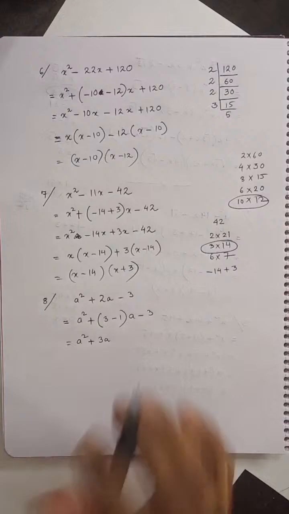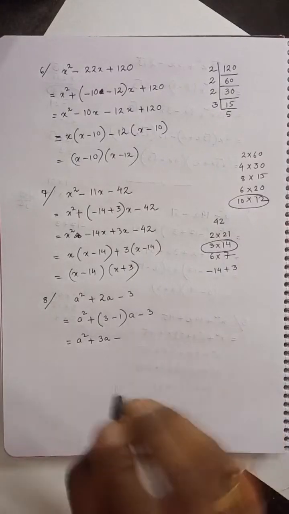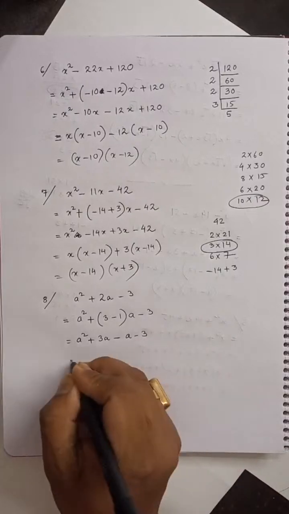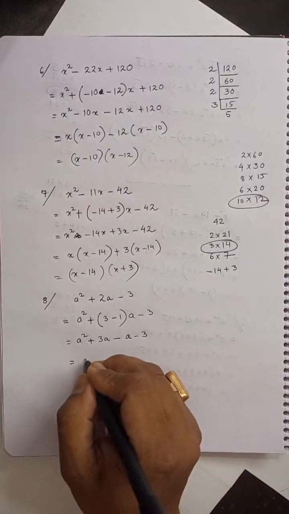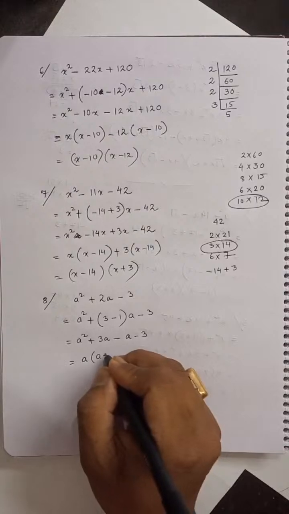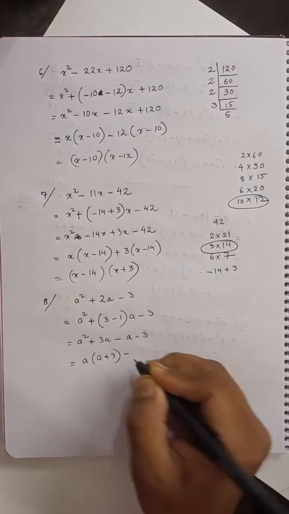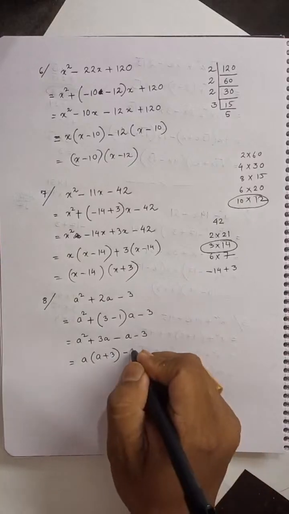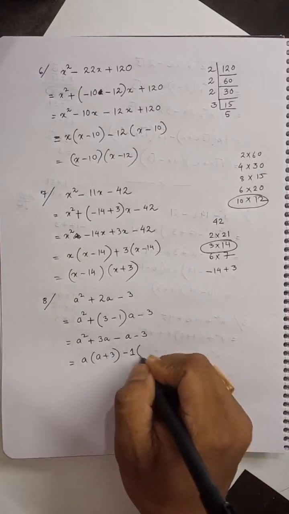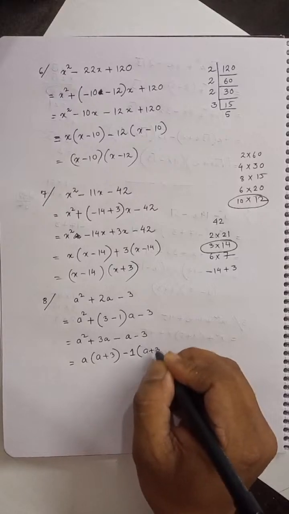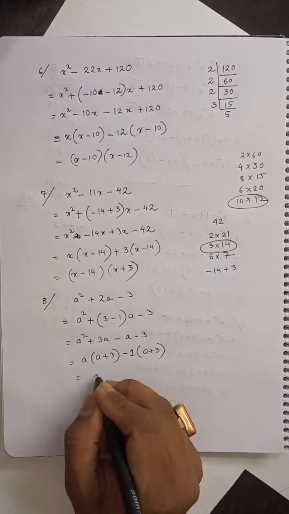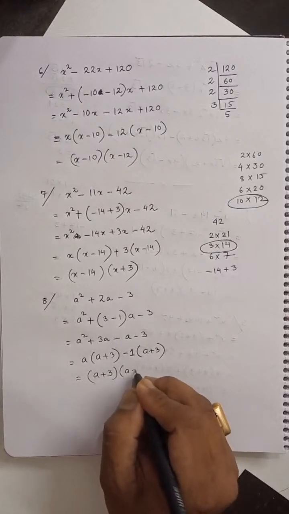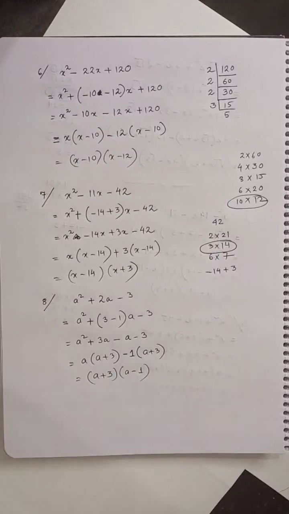We will write simply a. But just keep in mind that we have 1. So this is a plus 3, and just keep in mind that there is a 1. So a plus 3 and a plus 3 can be taken as common factor, and then the remaining a minus 1.